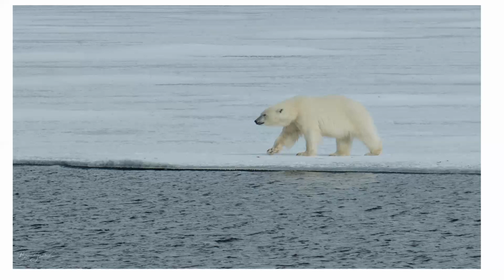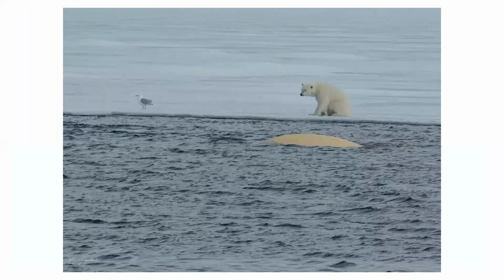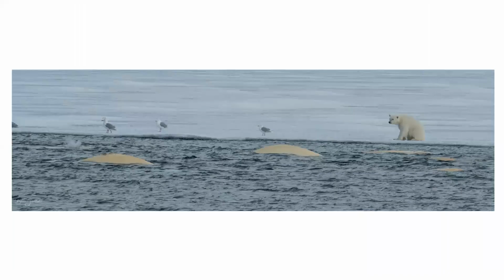So we're sitting, watching our bear, enjoying ourselves, and then a pod of beluga whales swam past. It was the full David Attenborough. About 20 belugas swam past, and then a walrus swam past as well. But unfortunately, didn't get that on camera. But yeah, it was a pretty special wildlife experience.